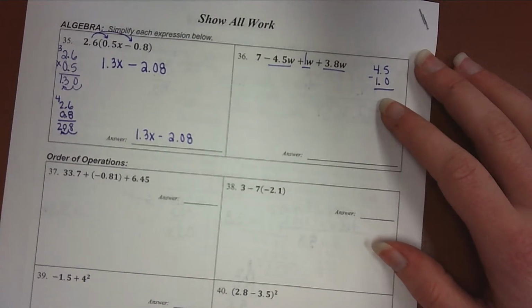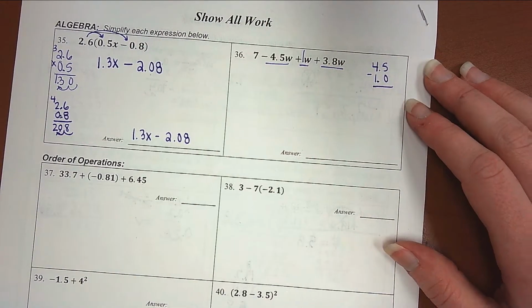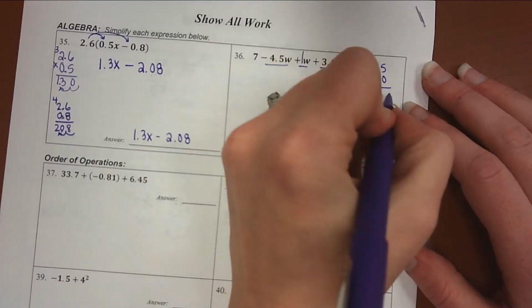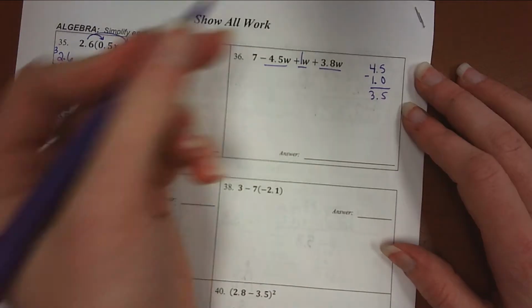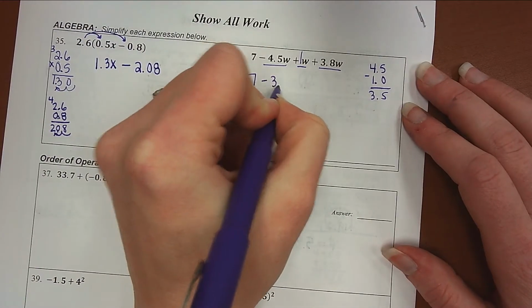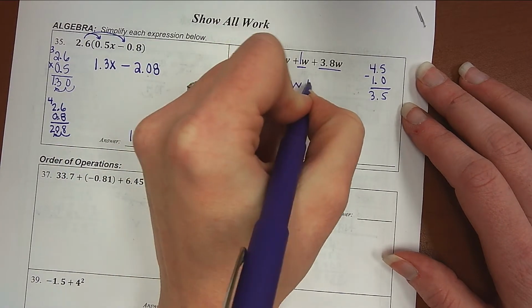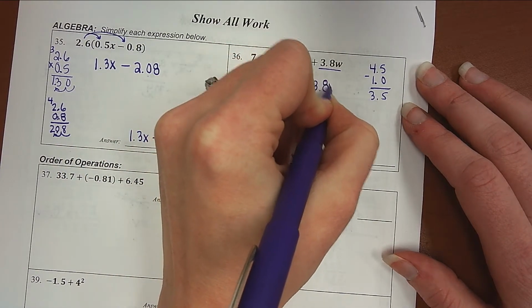Make sure that your decimal goes after your 1, not in front of it. We want to make sure we line up our decimals. And so when I subtract, I get 3.5. And we keep the sign of the higher number, which in this case is negative, so we've still got 7 minus 3.5W plus 3.8W.